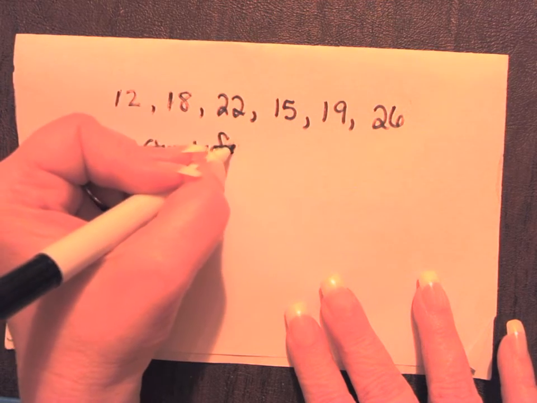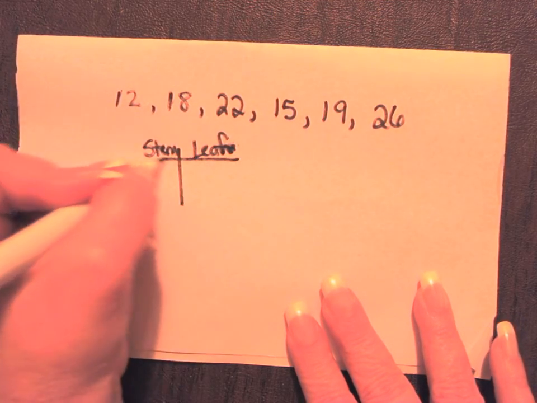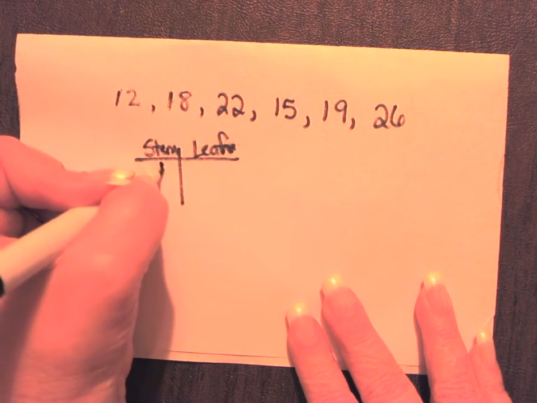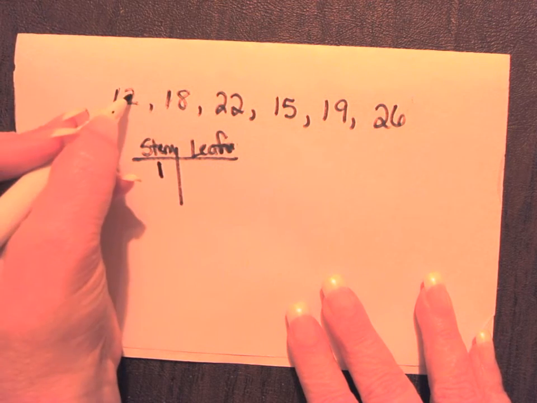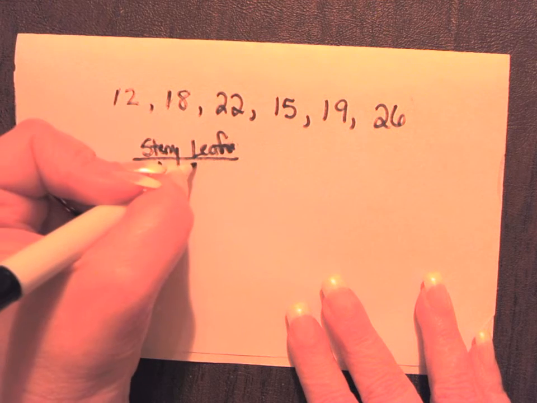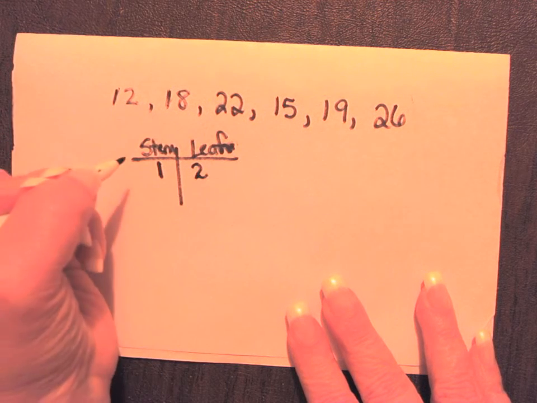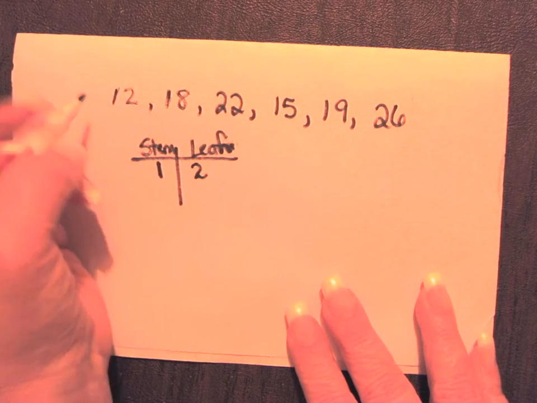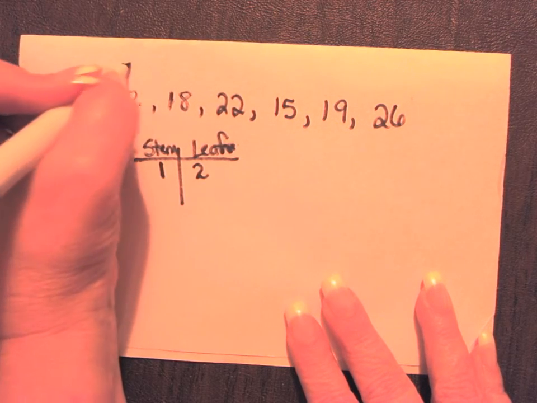Okay, leaf part. All right, we'll just leave it like that. So the stem of this one would be 1. That's the big part. Then the leaf is the part that's attached to it, the ones column, the 2. Now here we have a 1. We want to put these in order first. Let's do that to make sure that we have them in order.